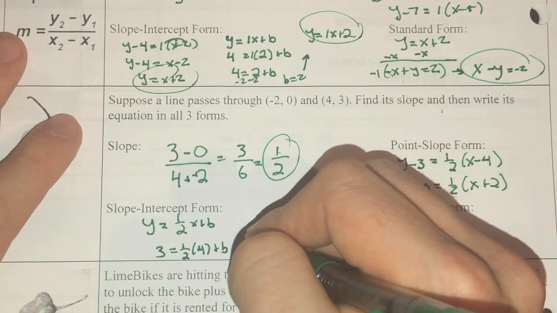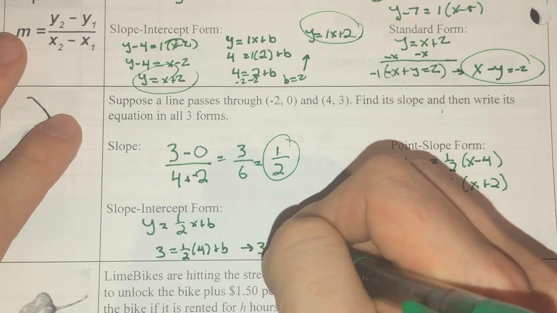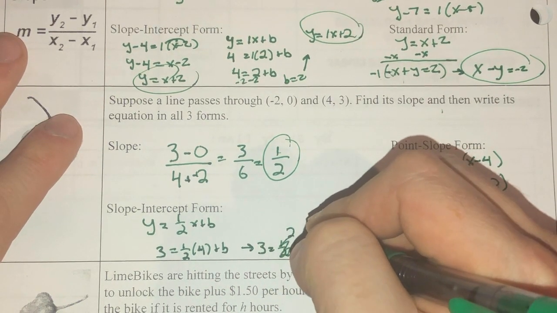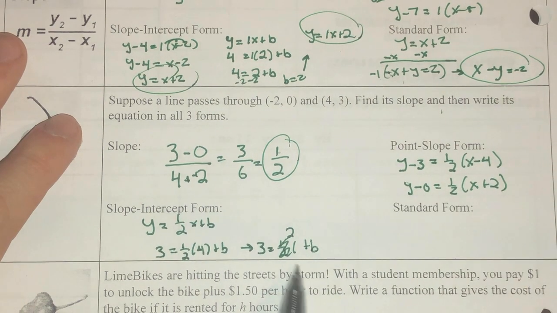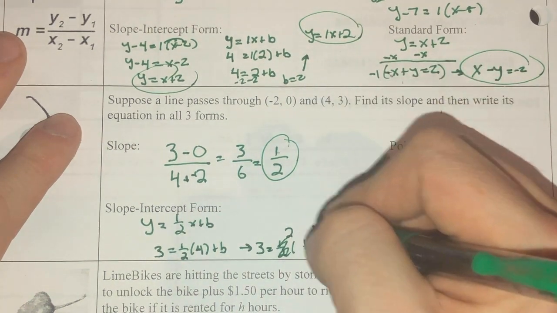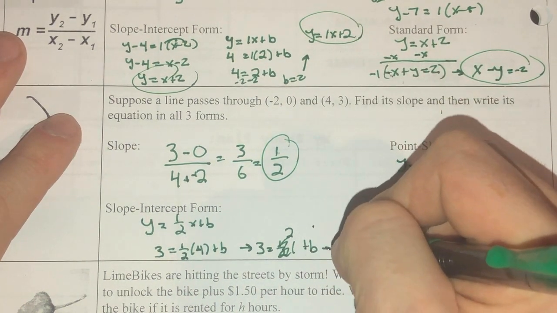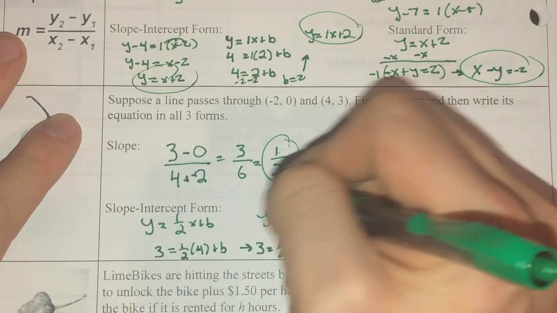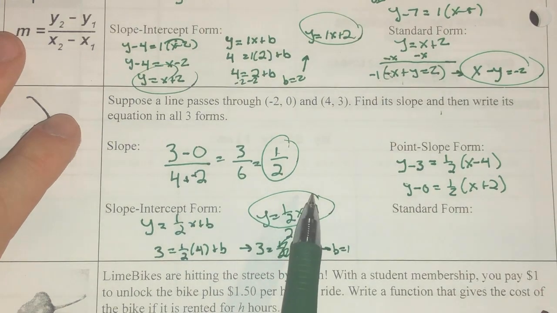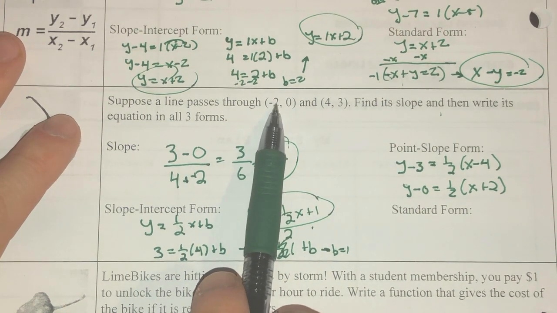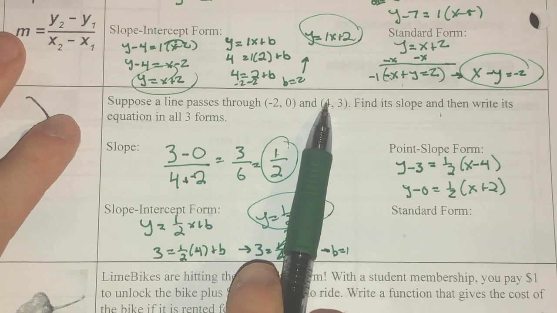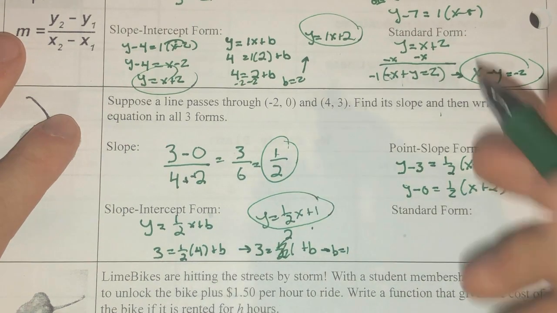So now I do this math. I get 3 equals 1/2, or rather, that's gone, so that becomes a 2. So it's a 2 plus b, which means that b is equal to 1. So my formula is y equals 1/2 x plus 1. Okay? And we can see out here, because a half of -2 is -1, plus 1 is 0. A half of 4 is 2, plus 1 is 3.